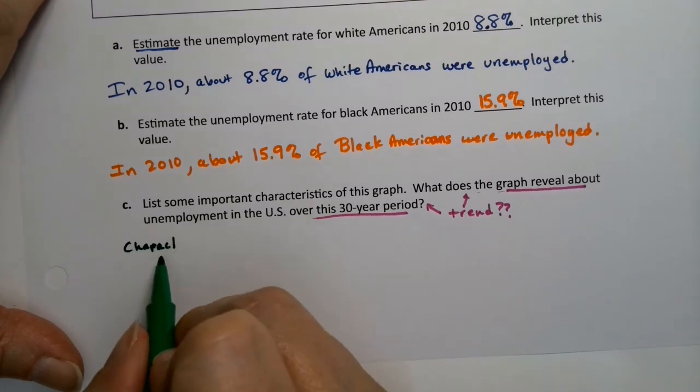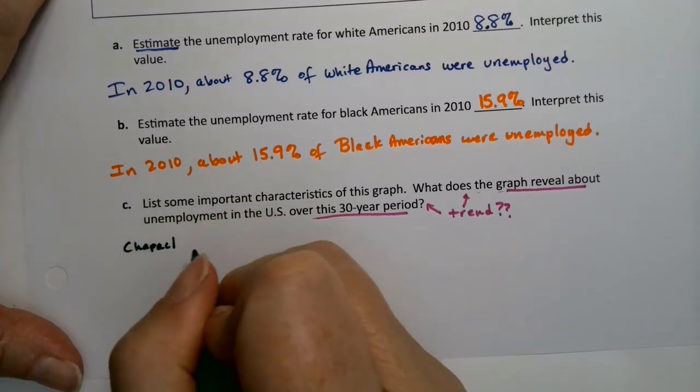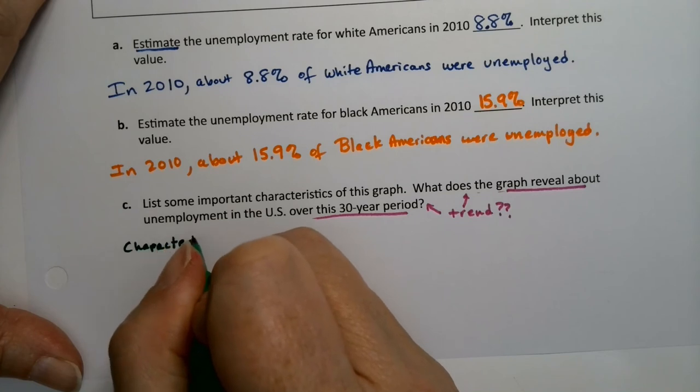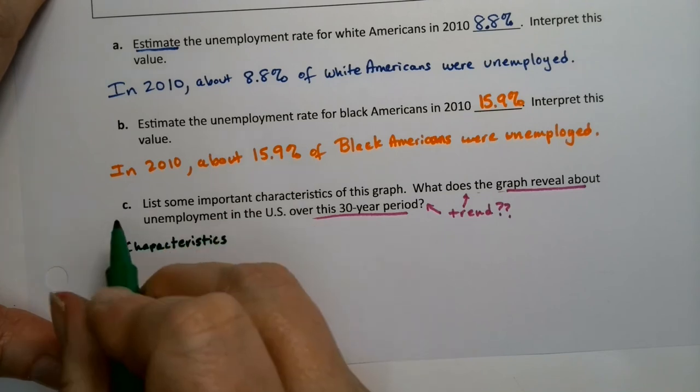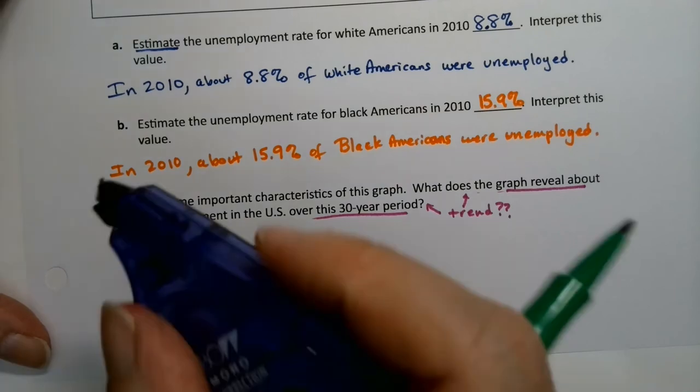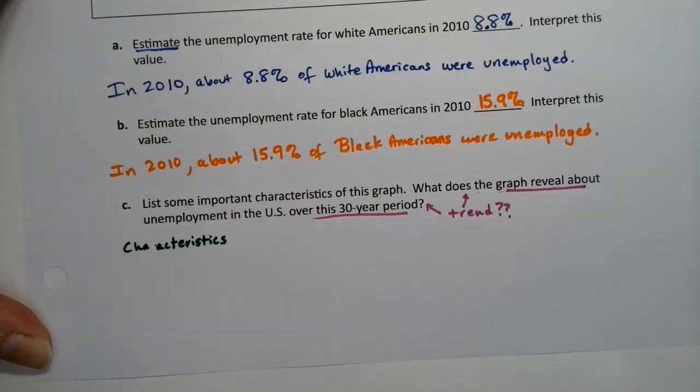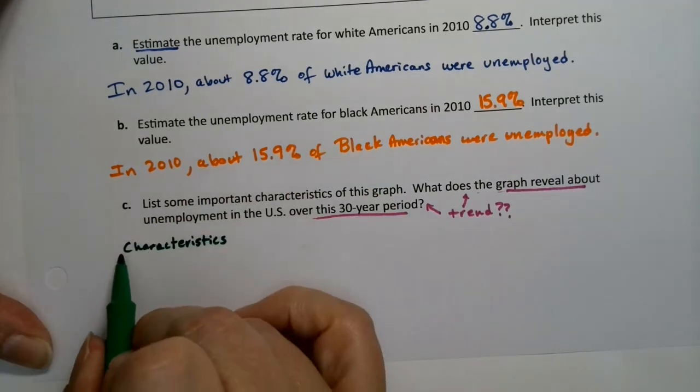Characteristics. I can't spell. There's an R. My R looks like a P. It's driving me crazy. That's what's making it take me forever. All right, characteristics. There we go.